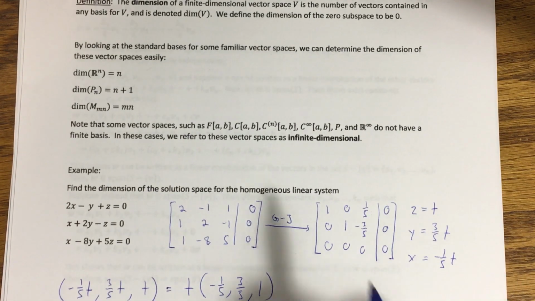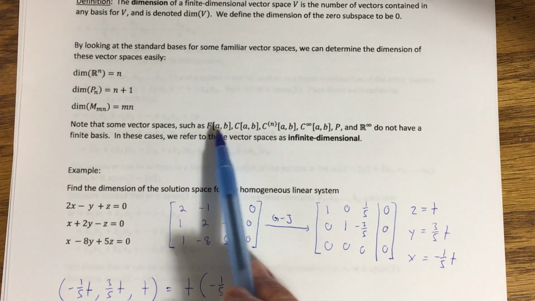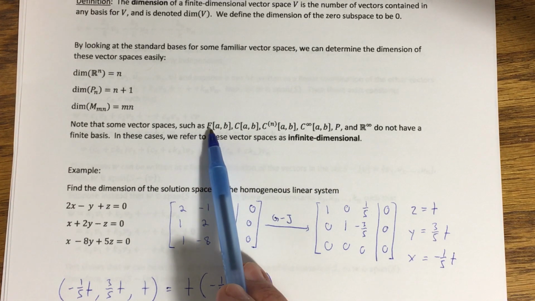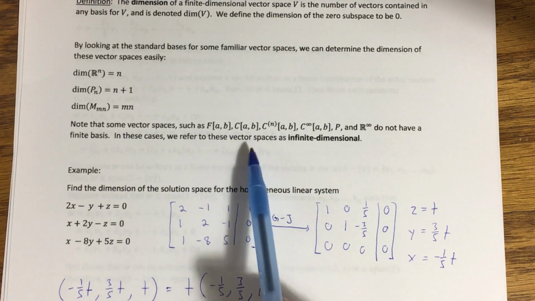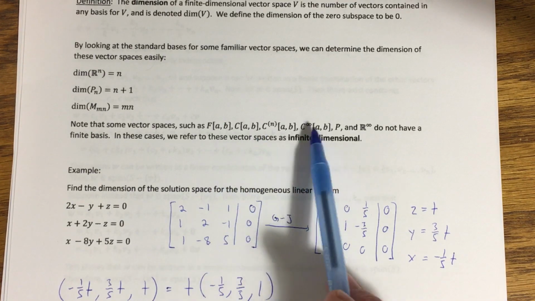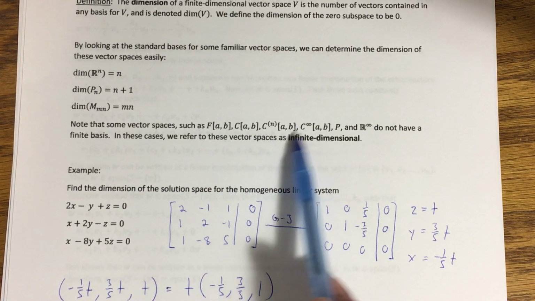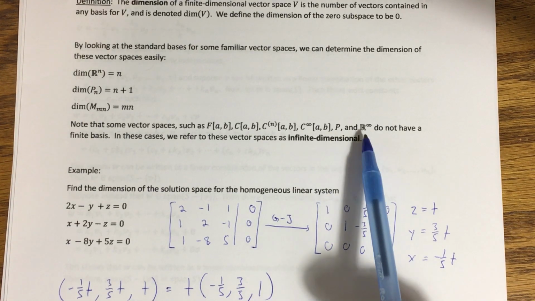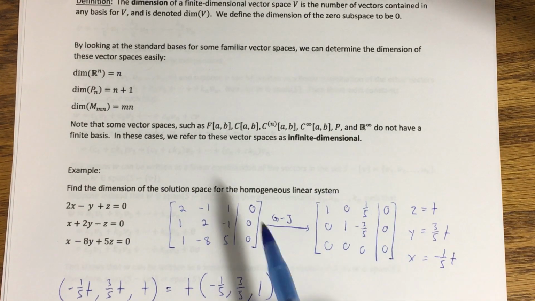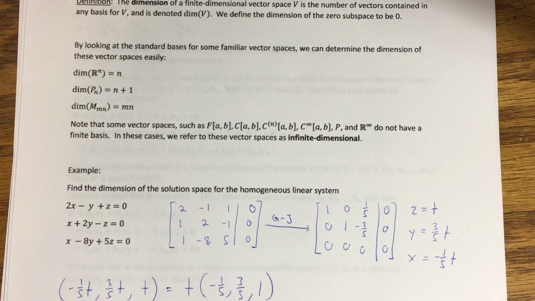A lot of vector spaces that we've encountered also don't have finite bases. Usually they come in the form of function spaces, so the set of all functions on the closed interval a, b, continuous functions, n times differentiable functions, infinitely differentiable functions, polynomials with no restrictions on the degree, or the set of all sequences of real numbers. None of those have finite bases. We call those infinite dimensional.